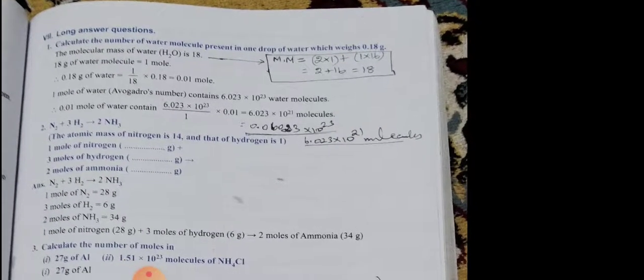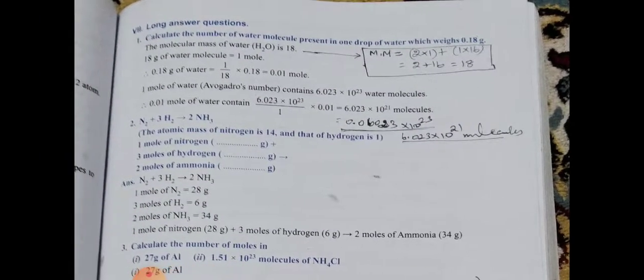Then see, that is a long answer. Calculate the number of water molecules present in 1 drop of water, which weighs 0.18 gram. So molecular mass can be calculated by multiplying the atomic mass with the number of atoms. H2, hydrogen atomic mass 1, 2 atoms, 2 into 1. Oxygen atomic mass 16, 1 atom, 1 into 16. So the molecular mass of water is 18 gram.